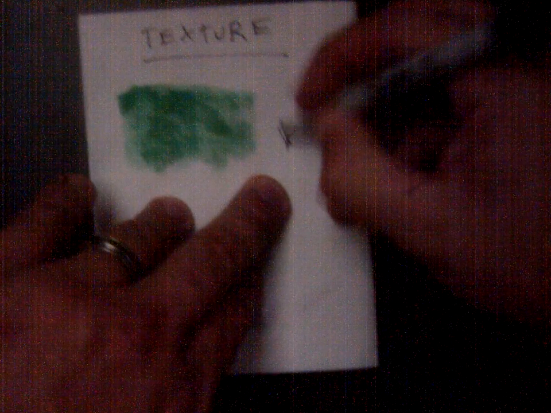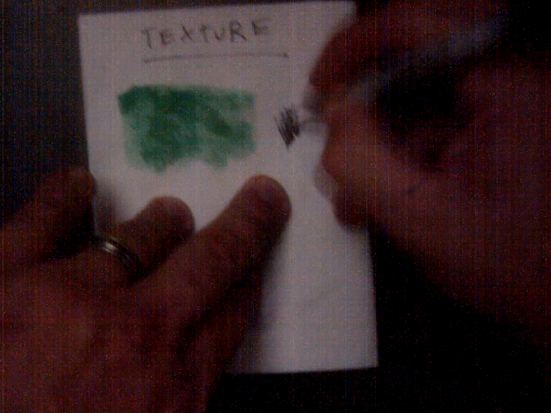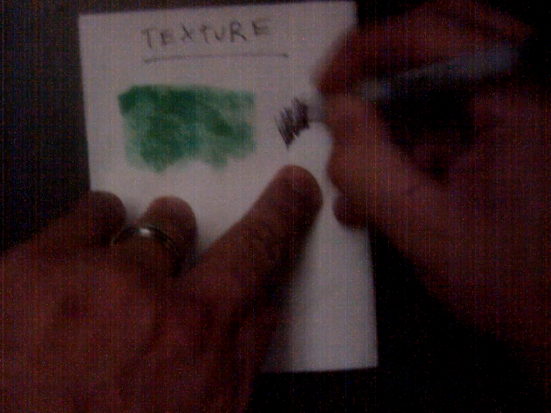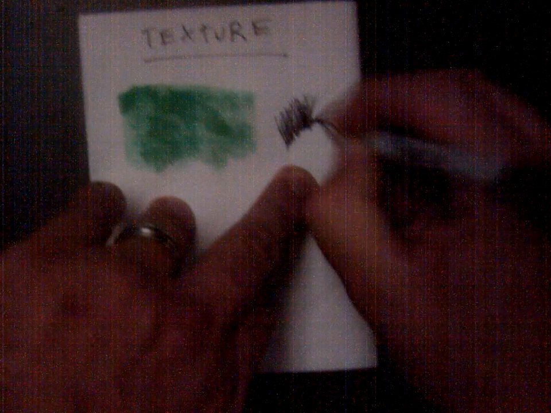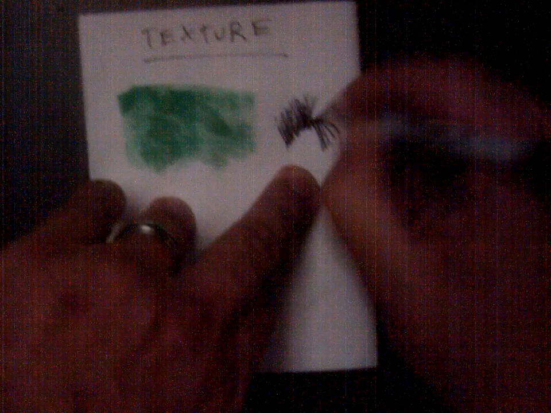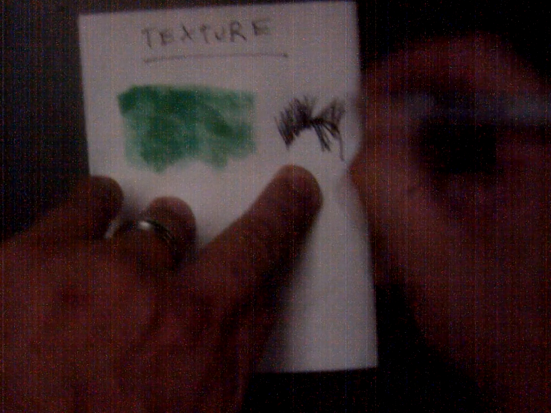All you have to do is draw lines that go up, and you can have them going any direction you want to show hair. Maybe this person has some bedhead, so I'll give him some kind of crazy hair coming down this way, and maybe some hair pointing up this way.